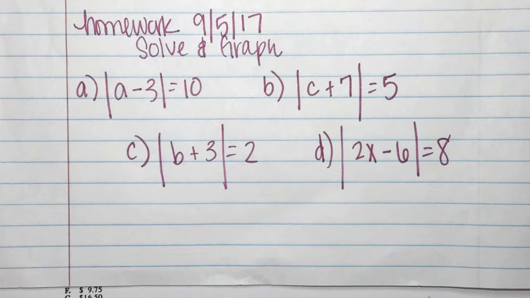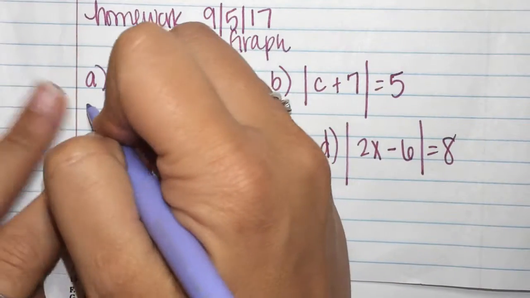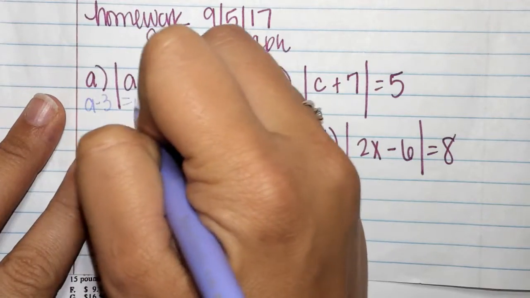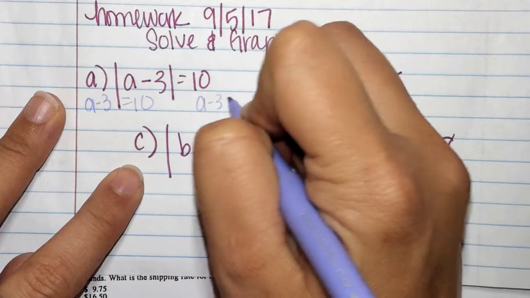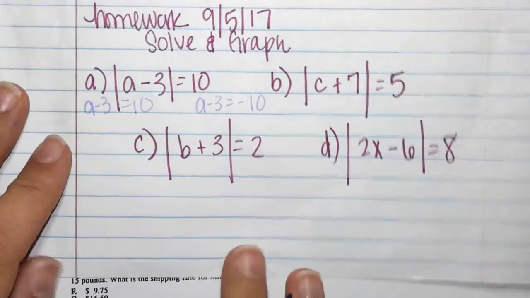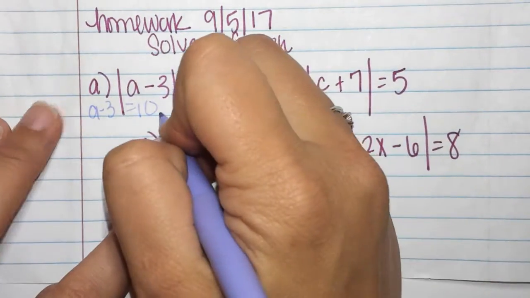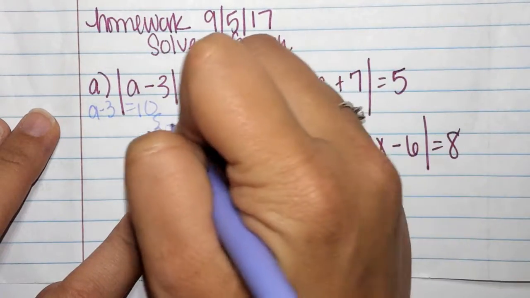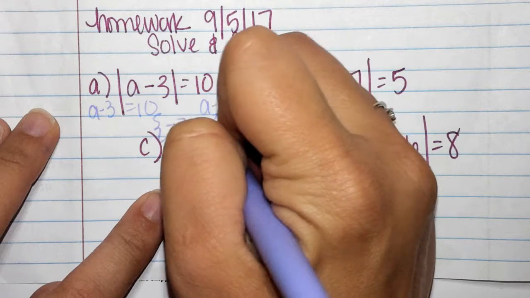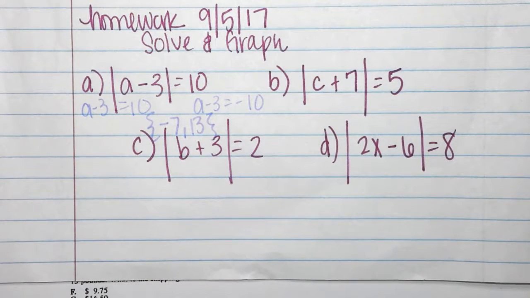Isn't it exciting? So for number A, did you guys write A minus 3 equals positive 10 and A minus 3 equals negative 10? Okay, so then for your solution set, you got negative 7, 13, correct? Yes. Look at us go. Now, please write it with the smaller number first.